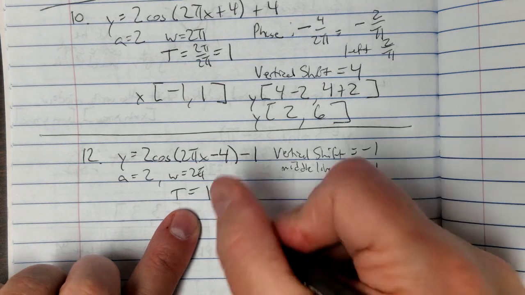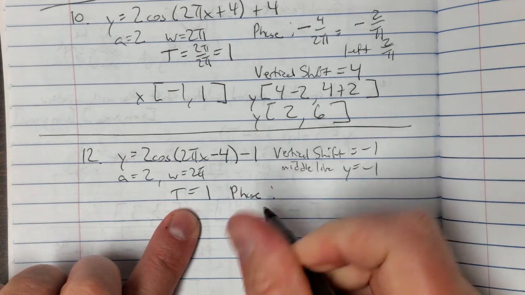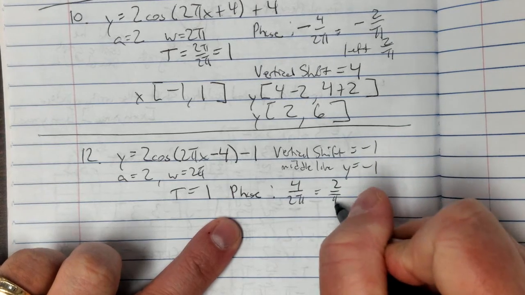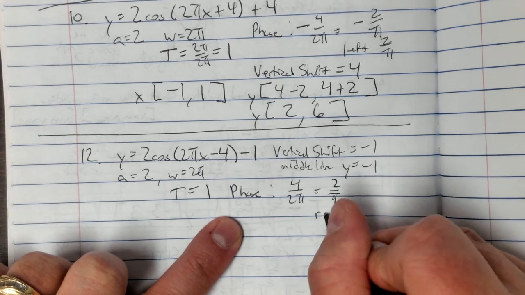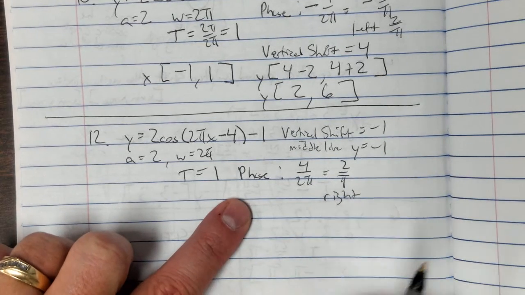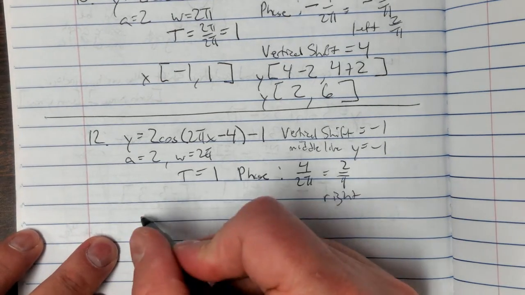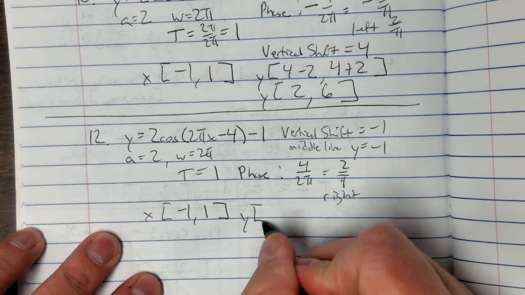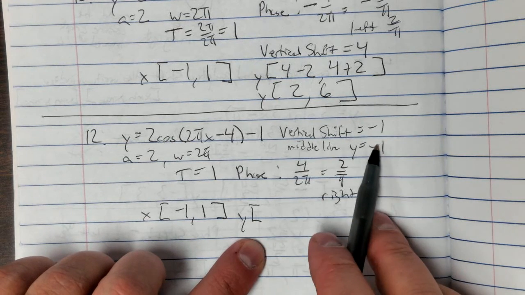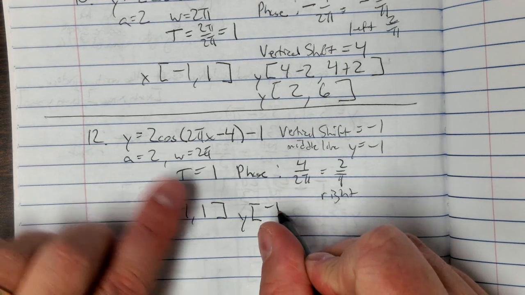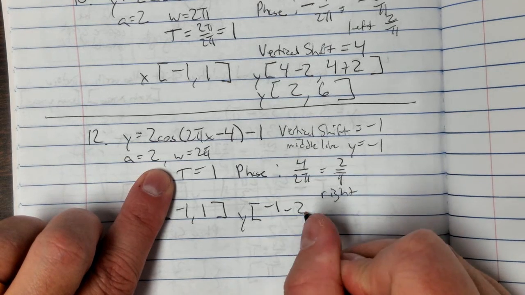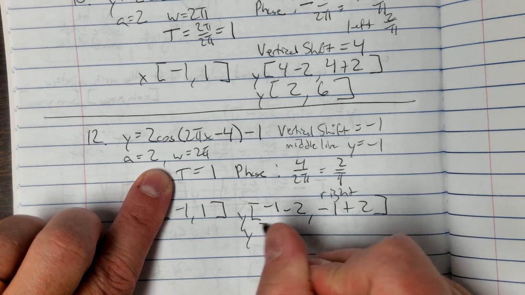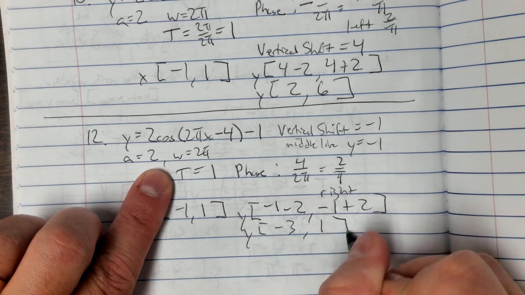And then for your phase, it'd be positive 4 over 2 pi, so that's 2 over pi. And since it's positive, that means it's right. Right 2 over pi. So our x's would look like negative 1 to 1. Our y's would start at negative 1, because that's our middle line, and then use the 2, so we go down 2, and again start at the middle and go up 2. So this means you go from negative 3 to 1.